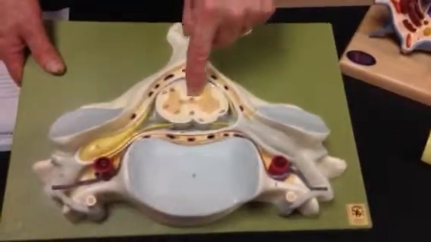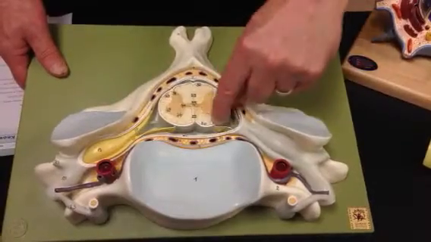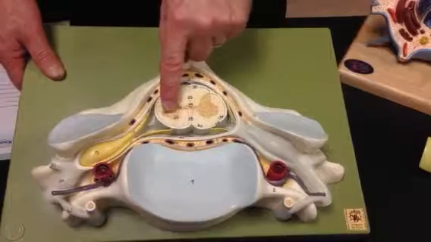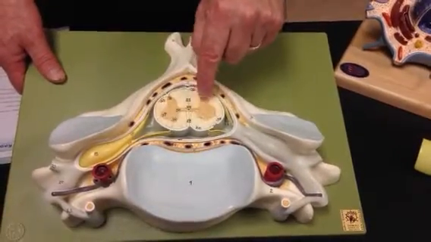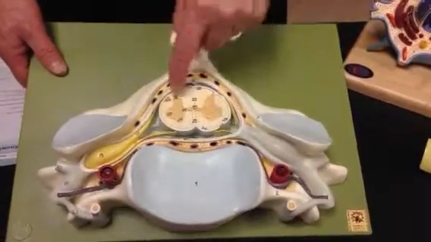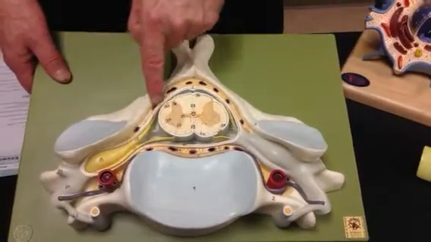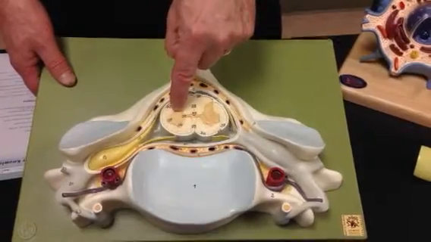This is called the dorsal white column, the ventral white column, and the lateral white column. Then we have the gray matter of the spinal cord, which is where the cell bodies are. It kind of makes three horns stick out. We have the dorsal horn or the posterior horn, which is where sensory neurons will be sending their axons in to synapse with neurons here.